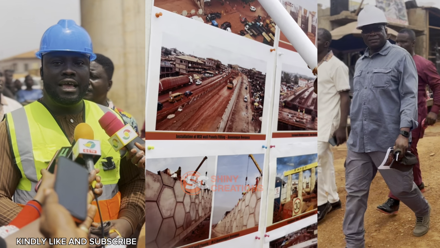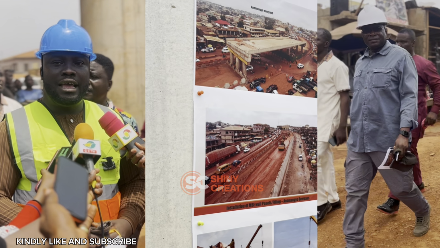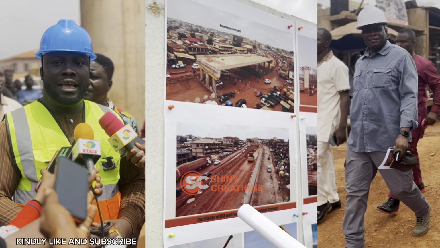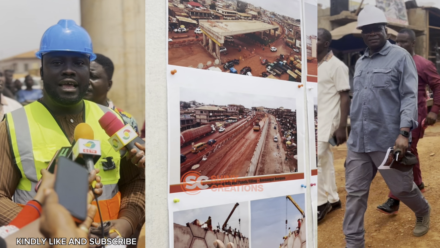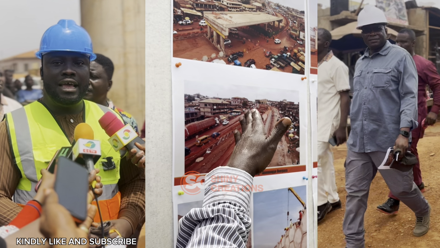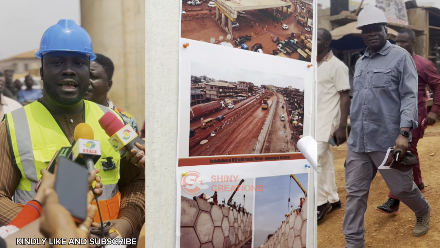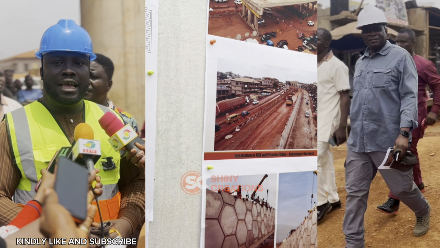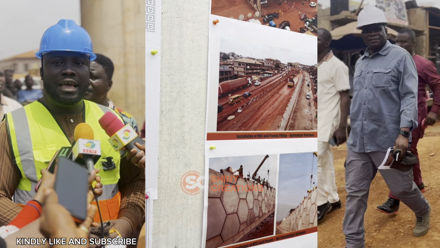So this is the Anomanji overpass. As you can see, we have finished casting the deck. And then work is also ongoing on both sides, the approaches. The MSE walls are also ongoing over here, as you can see. If we should go there right now, you would see these activities currently ongoing.